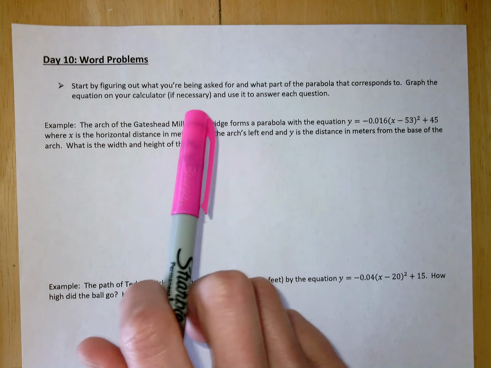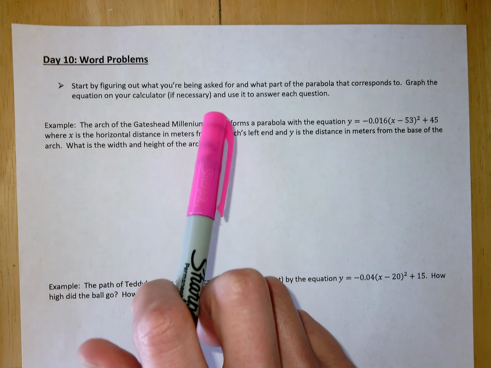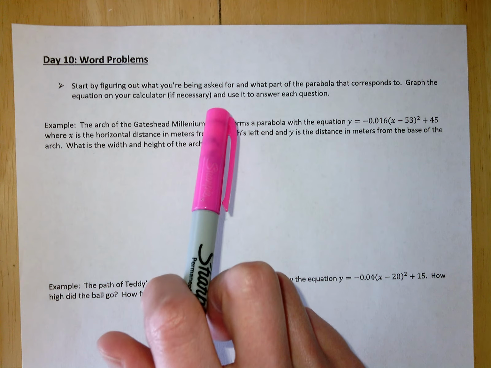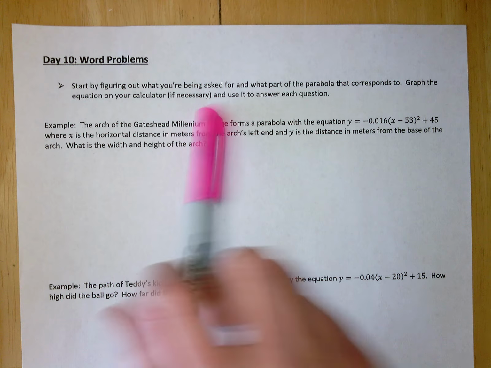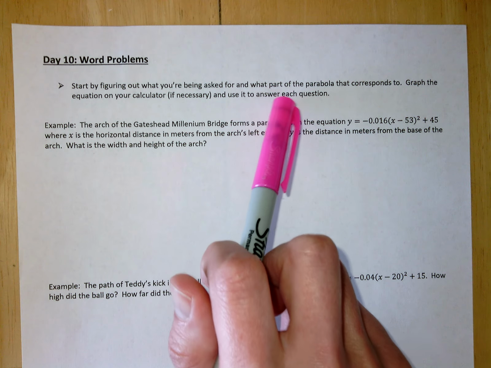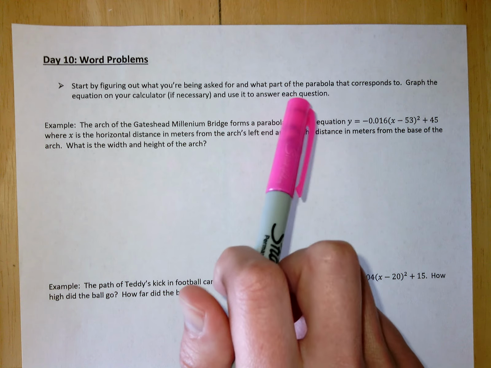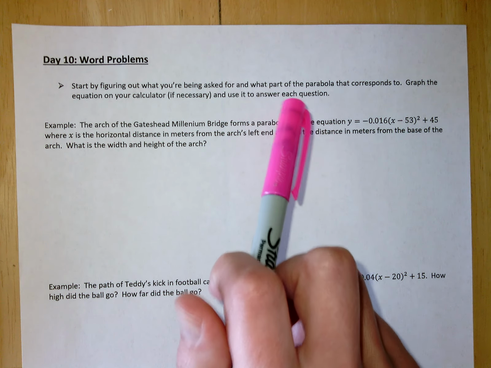But what I find a lot of times with students in this class is that it's almost like a rush. And as you're rushing through, you kind of forget to think about what you're actually looking for, and what part of the parabola that is, where that feature is going to be found. So if you're looking for the height of something, what does that mean? It should be a y coordinate, right?